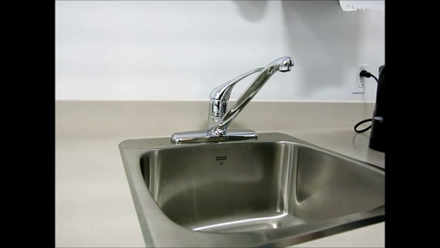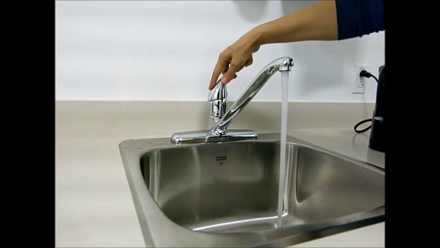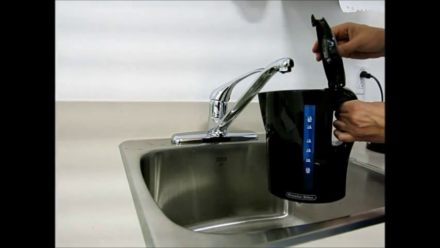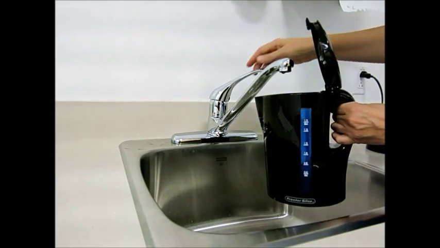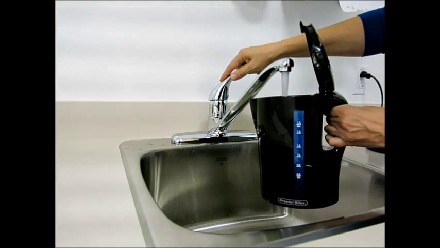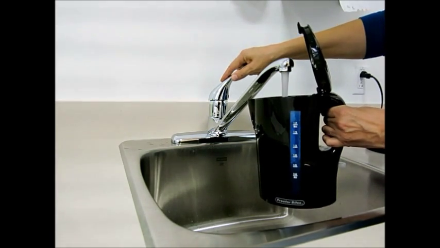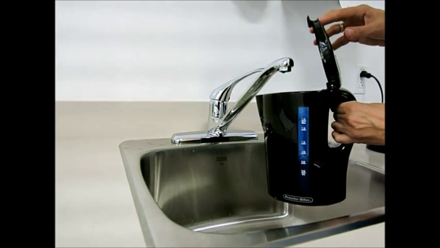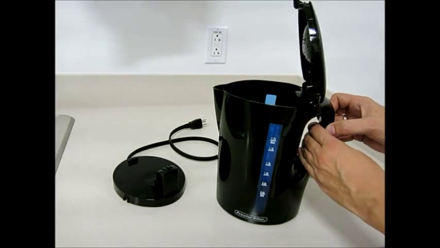Next, we're going to show you the different steps of the task. So the first, opening the water faucet. Step 2 is filling the kettle with about 2 cups of water. Step 3, turning off the faucet. Step 4, assembling the kettle.